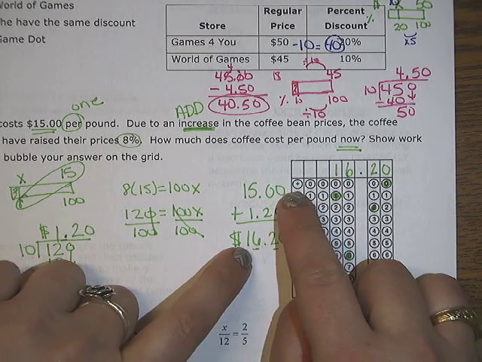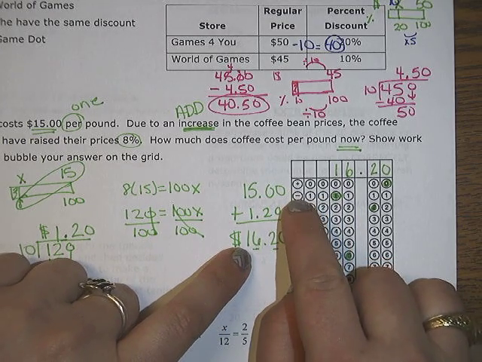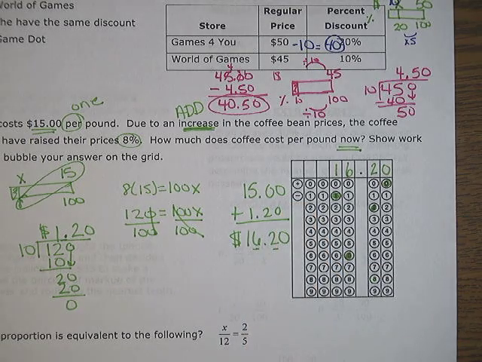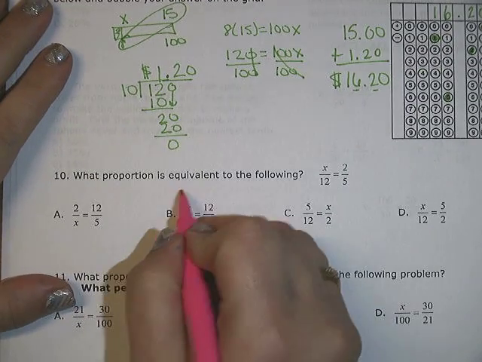Now, you'll notice that there's a new form on the Griddable, a plus and minus. If your answer is positive, which ours is, you can leave it blank, or you can bubble in the plus. If it's negative, you would want to bubble in the negative. But because it's positive, I'm just going to leave it alone.